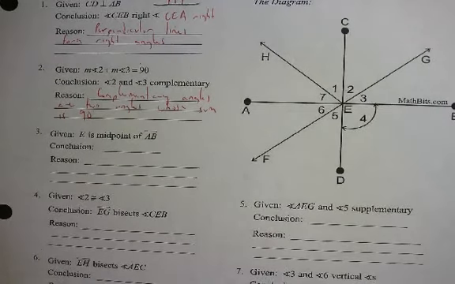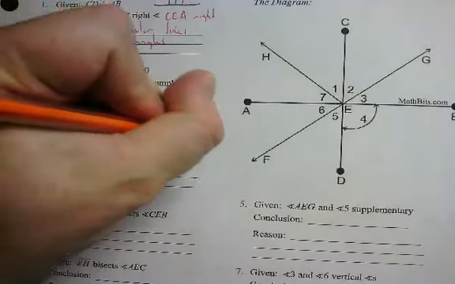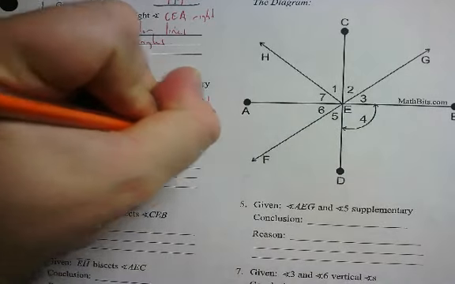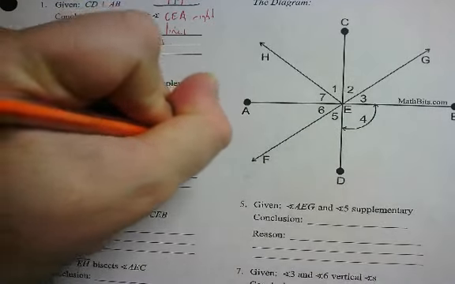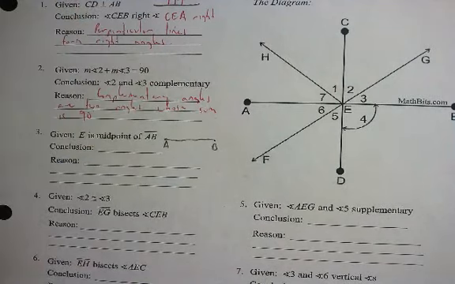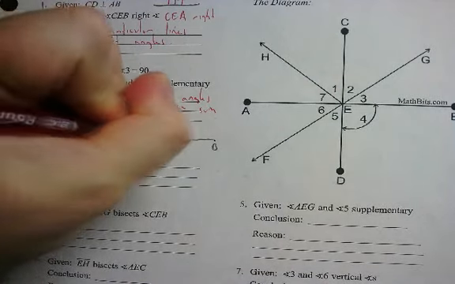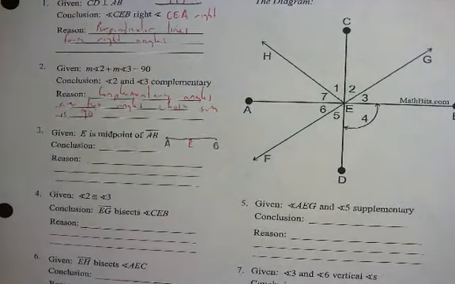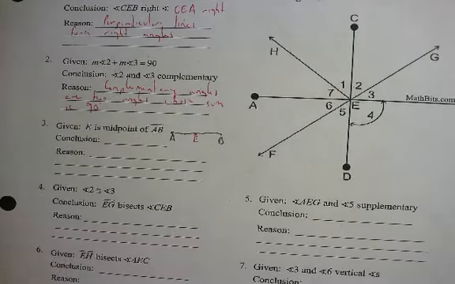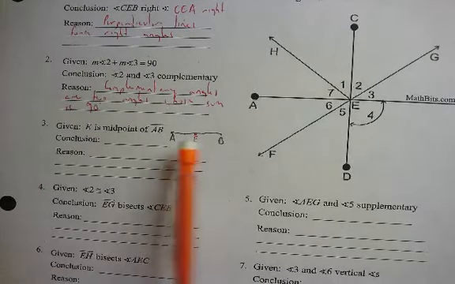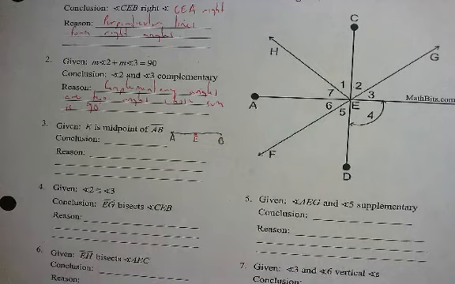Okay. Number 3, given E is the midpoint of AB. All right, so think about it. If you have a segment AB and you know E is in the middle, right? E is the midpoint. Okay. What statement can you make? All right, well, what we know is that the midpoint divides a segment into two congruent pieces.